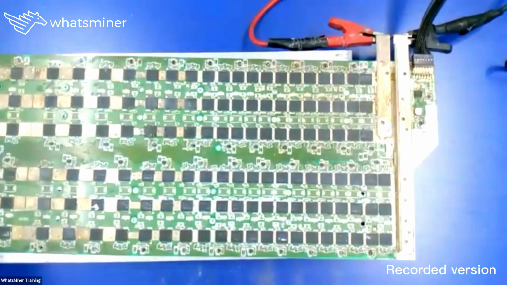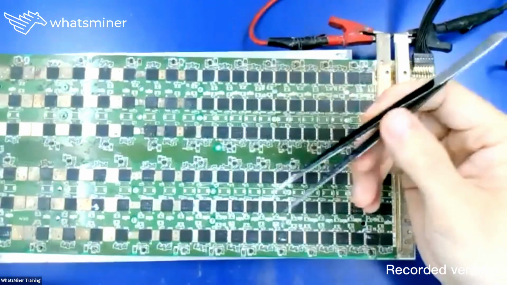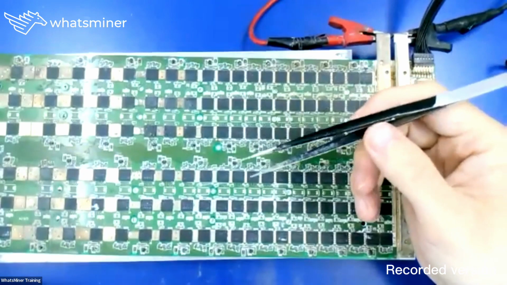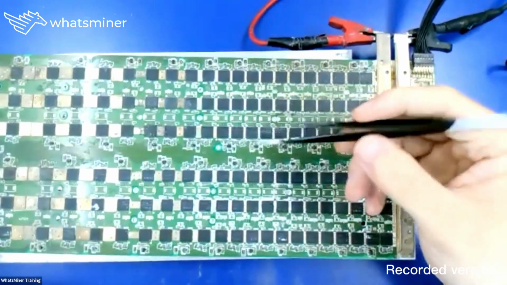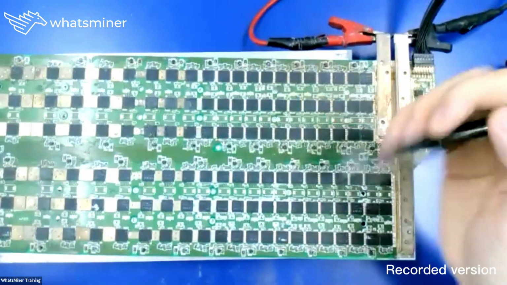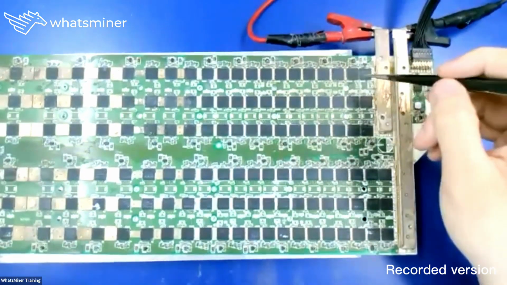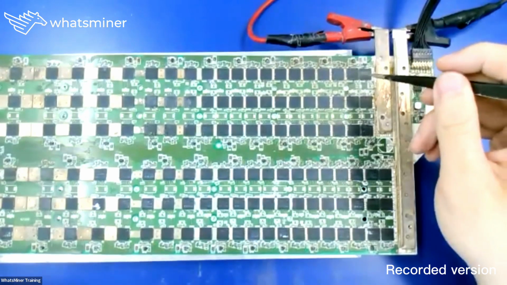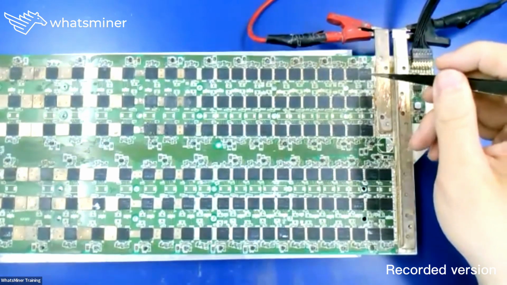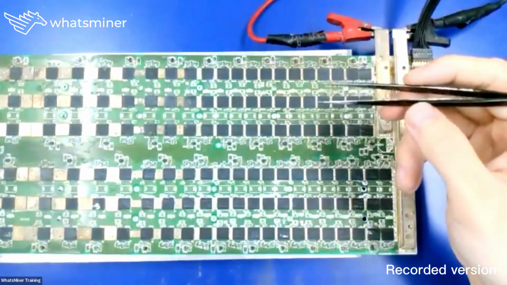So if you use the tweezers, it means you set 0 volt to see whether it can be set or not, whether it is normal or abnormal, and whether it can be set from first to last or last to first.